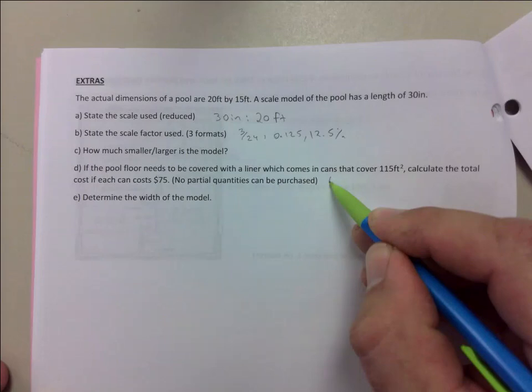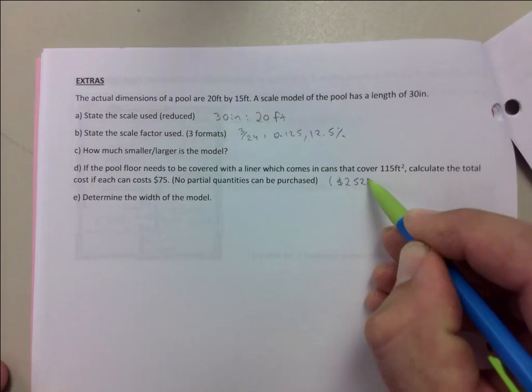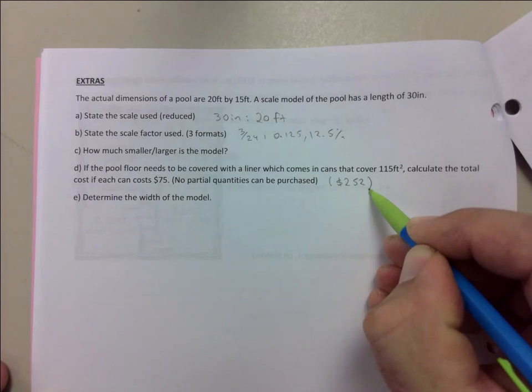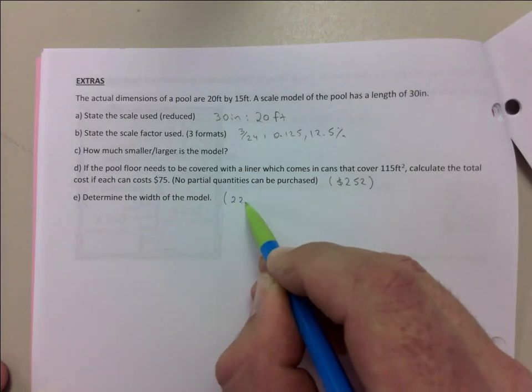And for D, you're supposed to get $252, including taxes. And for E, it's supposed to be 22.5 inches.